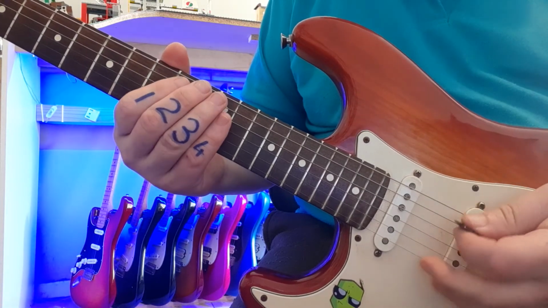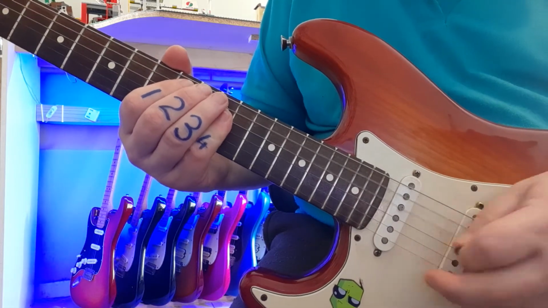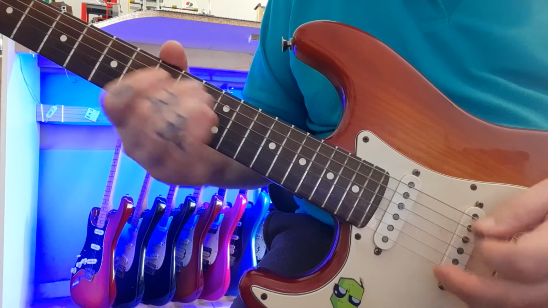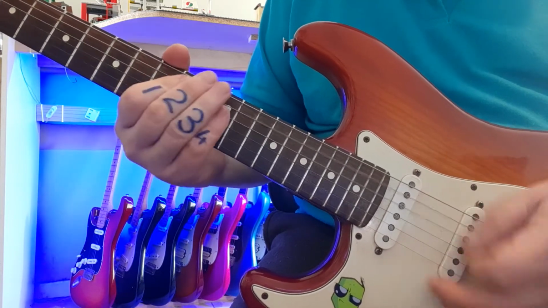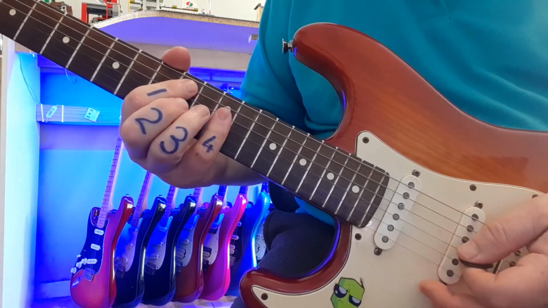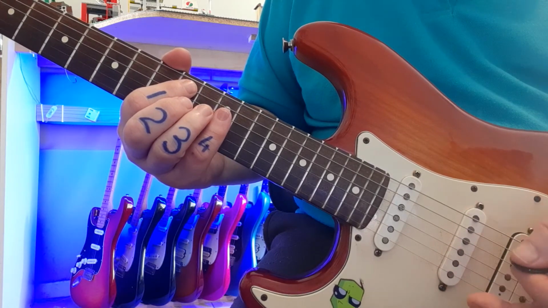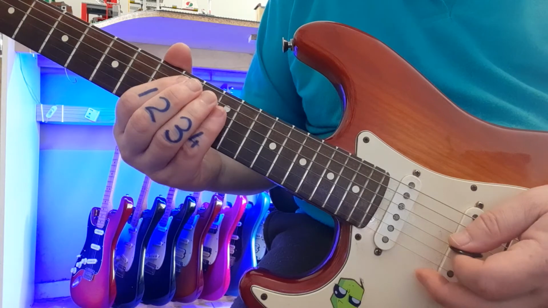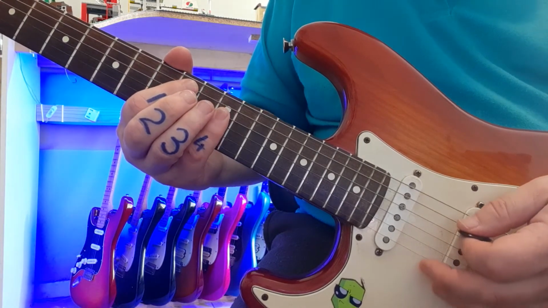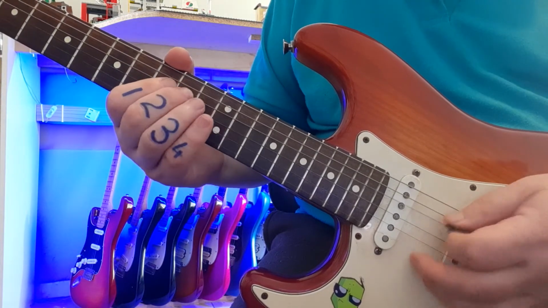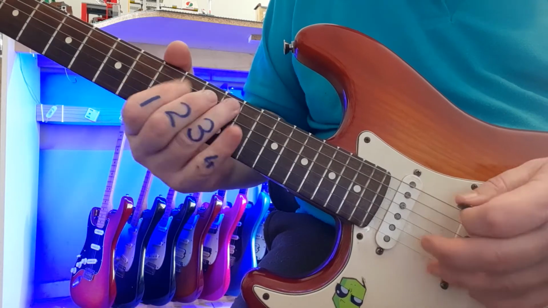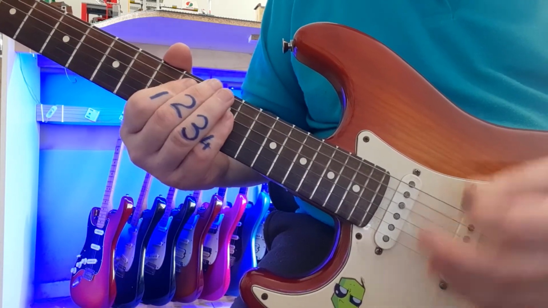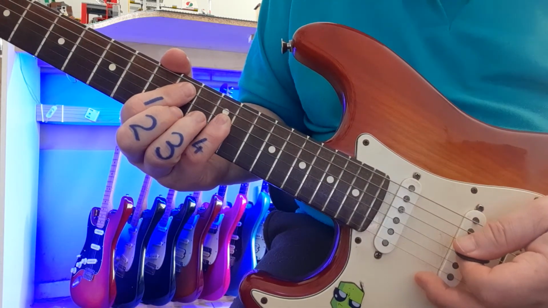And because I'm starting on G, it's got a Lydian tonality because I'm bringing this note into it. If I wanted the Ionian tonality, I would go like this, and now I'd have a G major tonality.